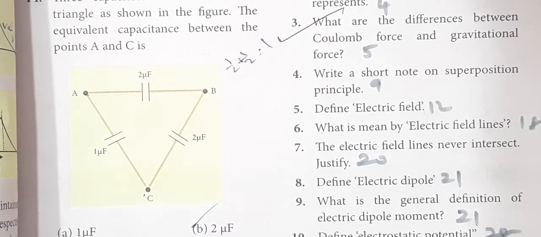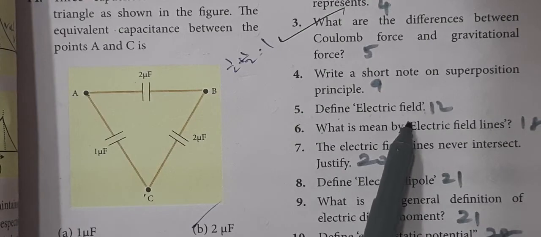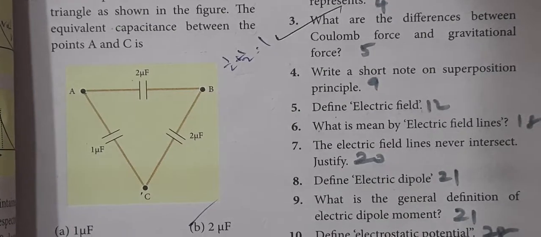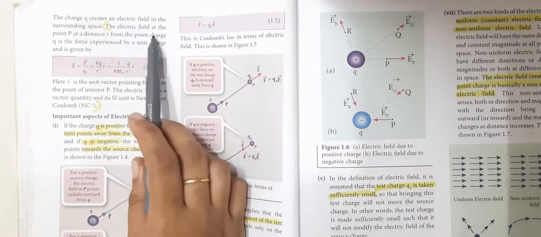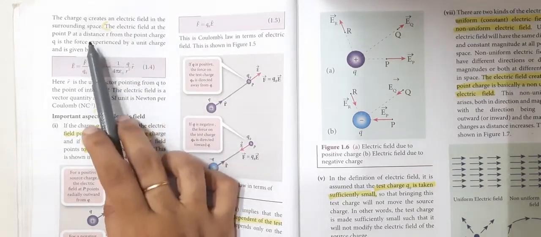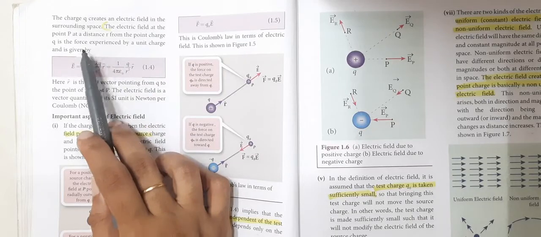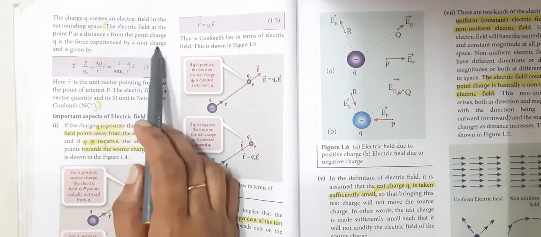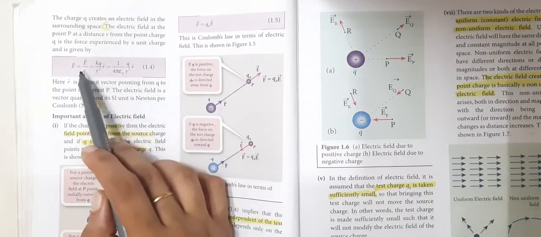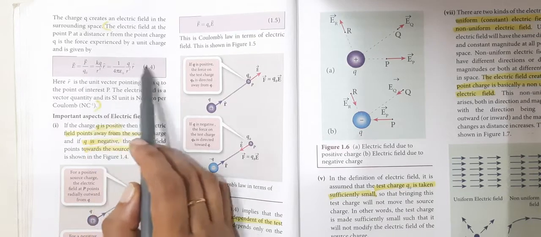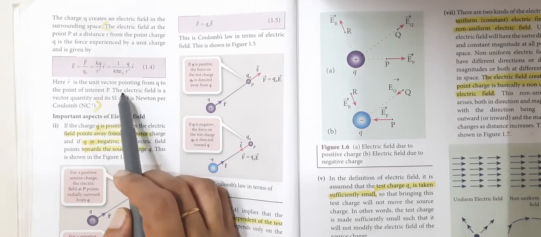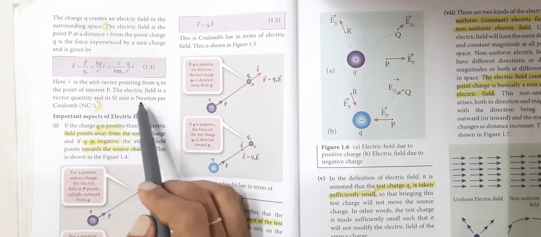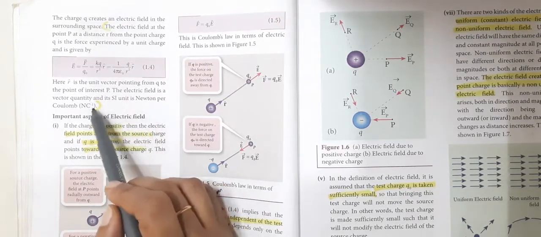The next question is, define electric field. This is in page number 12. The electric field at the point P at a distance r from the point charge Q is the force experienced by the unit charge and is given by E equal to F by Q0. R cap is a unit vector pointing from Q, and the electric field is a vector quantity. SI unit of electric field is Newton per Coulomb.